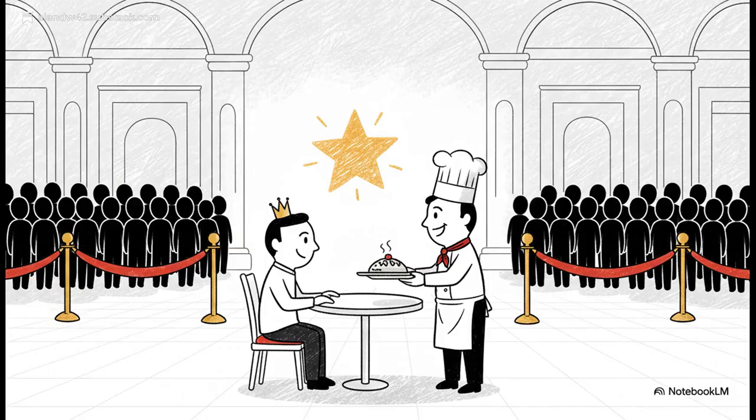And, for those really important, maybe slightly risky updates, there's one more trick up our sleeve. The canary release. This is exactly like the old royal food taster. Before you serve the new dish to the entire kingdom, you give a small piece to a trusted taster, a tiny percentage of your users. You watch their reaction very, very closely. If everything's good, then you know it's safe to roll it out to the rest of the city.